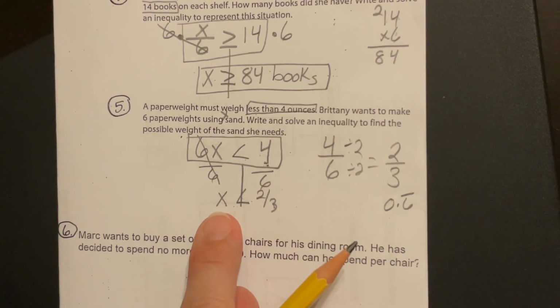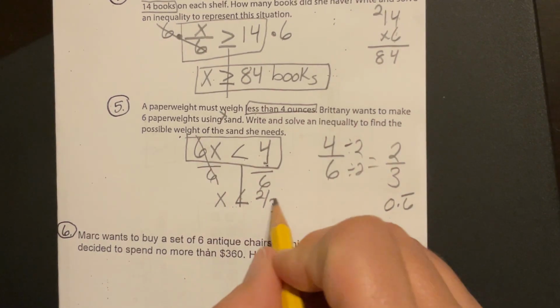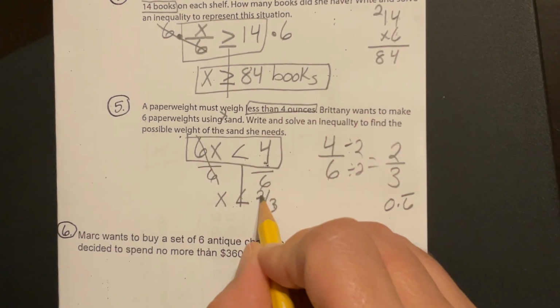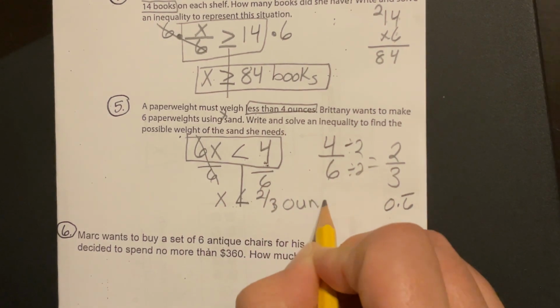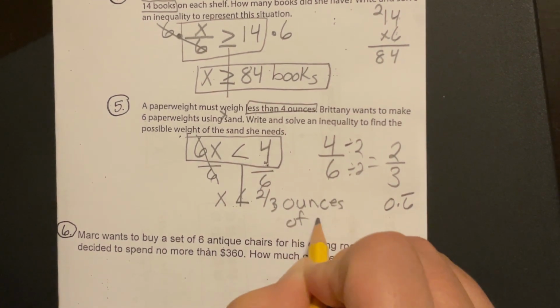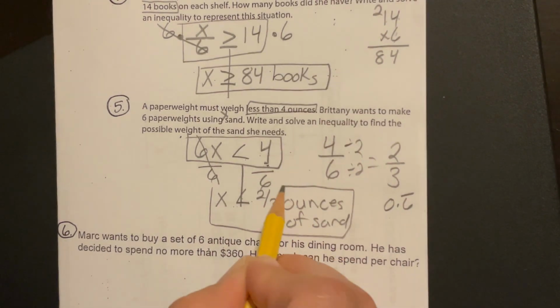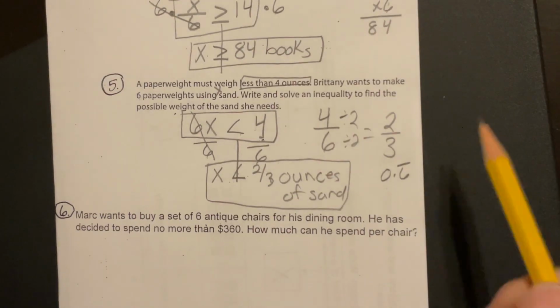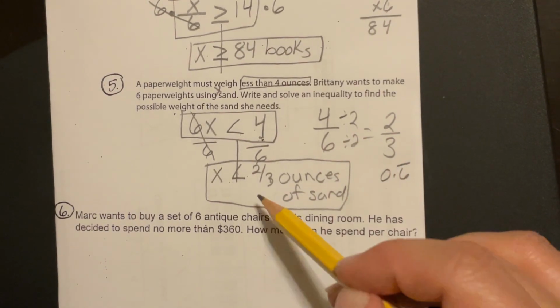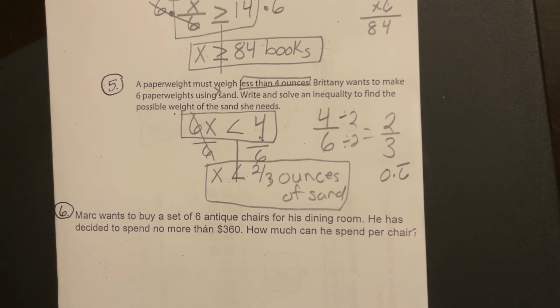Now, X has a meaning. X was talked about as how much sand she needs. She will need less than 2/3 ounces of sand. That's what you're boxing for your final answer. Again, I don't care fraction versus decimal. I just think the fraction looks better in this situation.